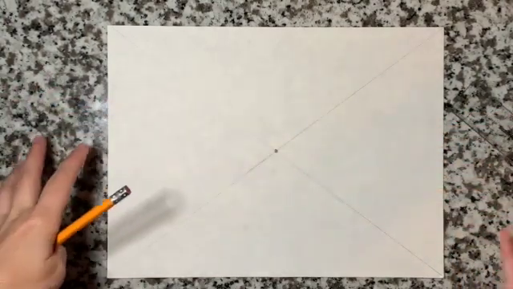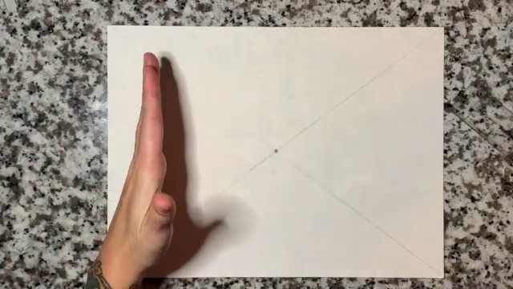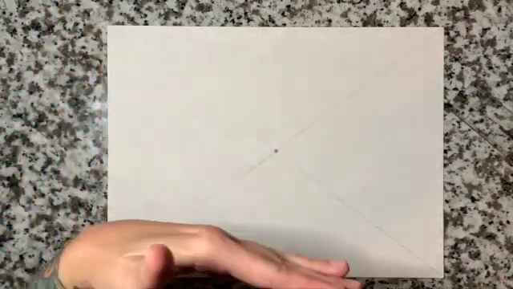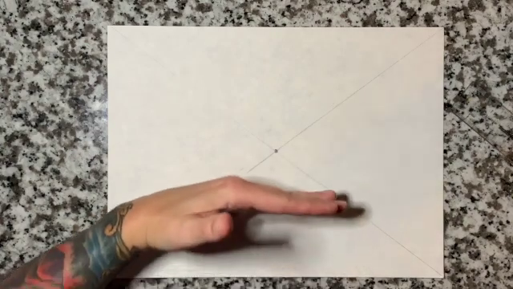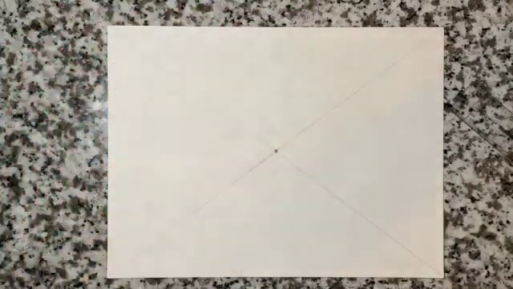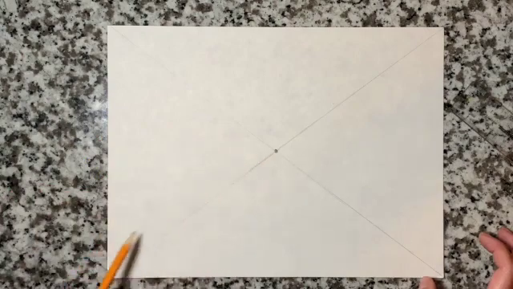So general rule for this is anything that is vertical, so up and down this way, is going to be parallel to the edge of your paper. Anything that is horizontal, going this way, is going to be parallel to this edge of your paper. So all straight lines are parallel to the edge of the paper. What changes are the lines that are coming out from your vanishing point. This is often the top and bottom of whatever the object is that you're drawing.